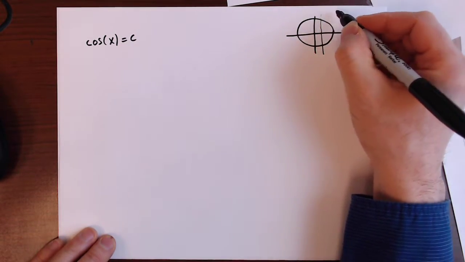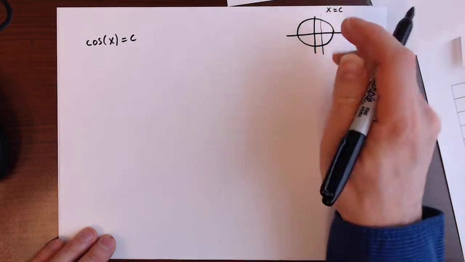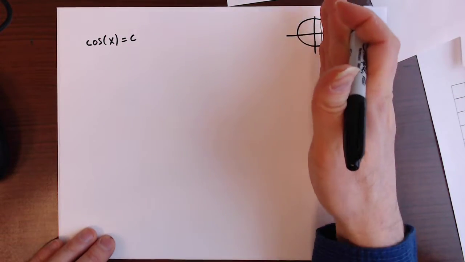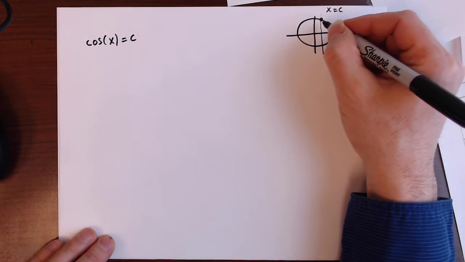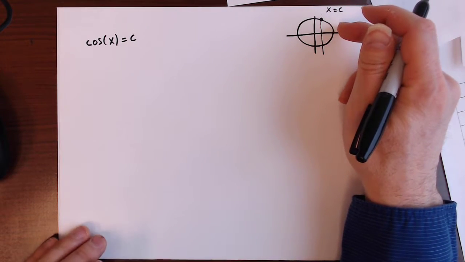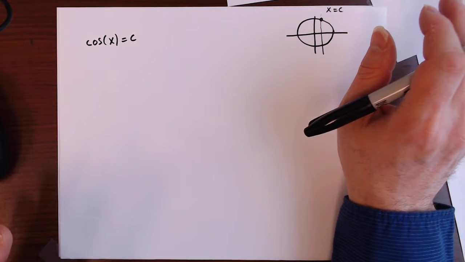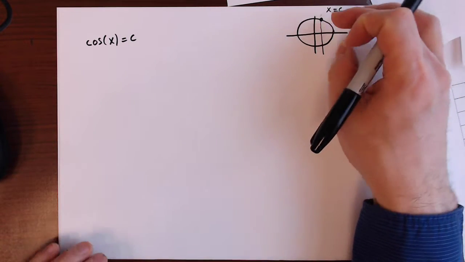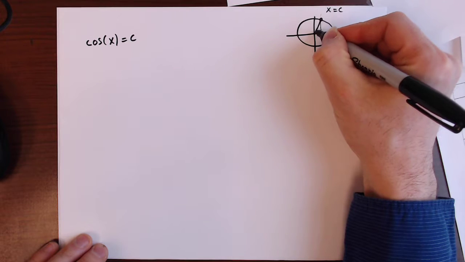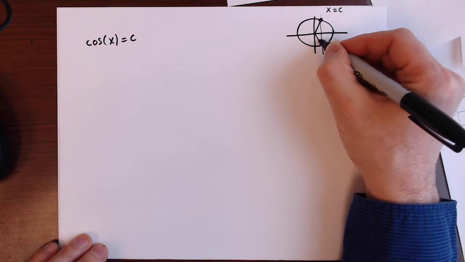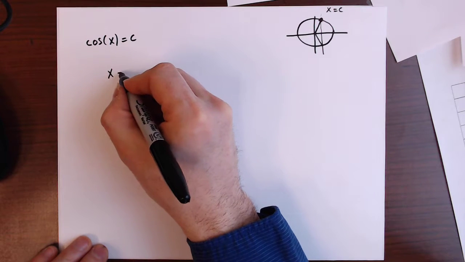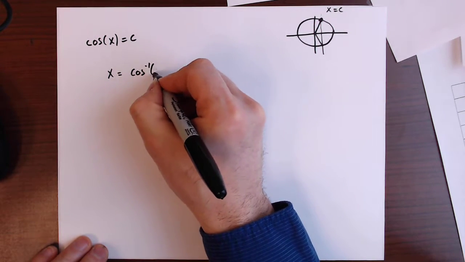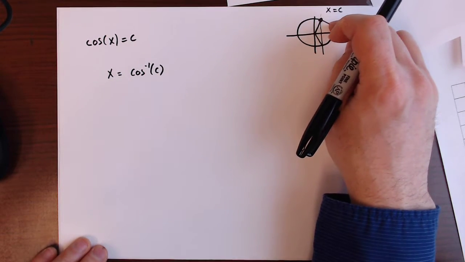As we've seen, this corresponds to the intersection of a vertical line with the unit circle. And the inverse cosine is always going to give us an angle in, pause it and tell me which quadrants? Quadrants 1 and 2. So that's going to be this angle here, and it is not going to give us this angle over here.